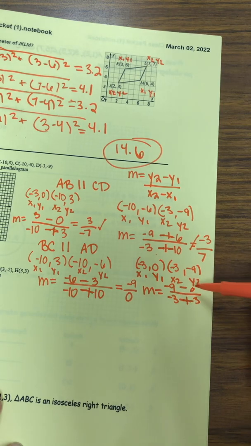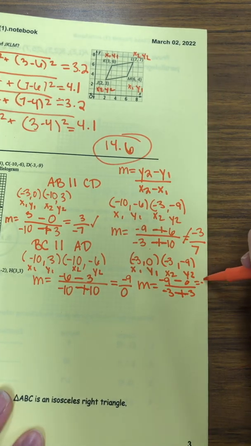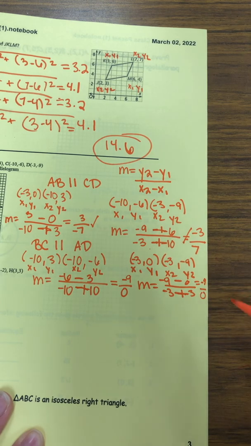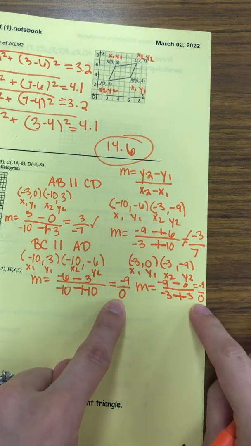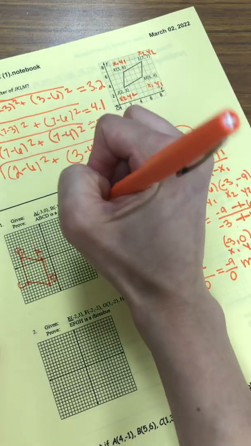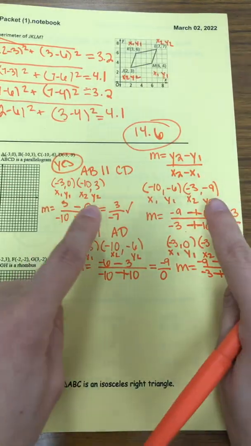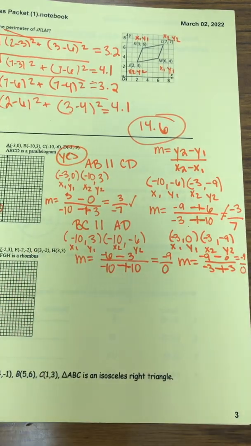So negative 9 minus 0 will give me negative 9 on the top. And on the bottom, negative 3 plus 3 gives me 0 on the bottom. These two are also the same, so the answer would be yes. This is a parallelogram because both sets of slopes were equal.